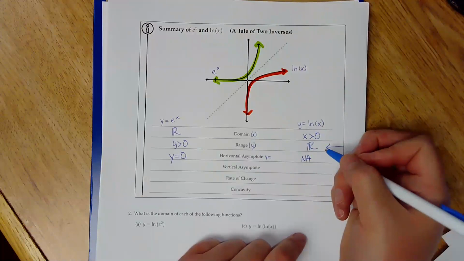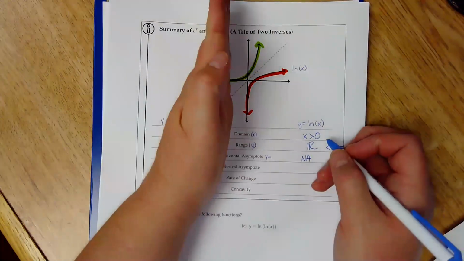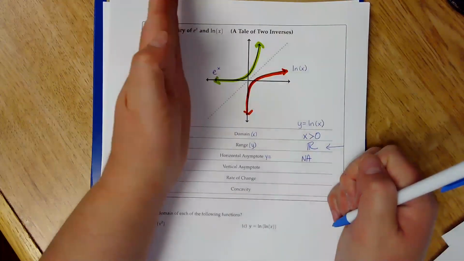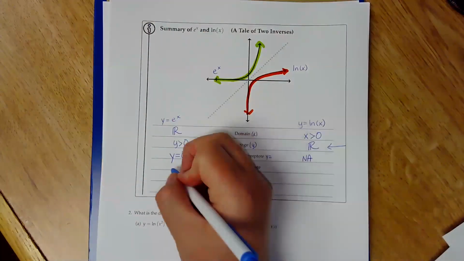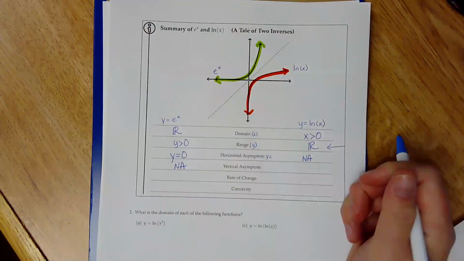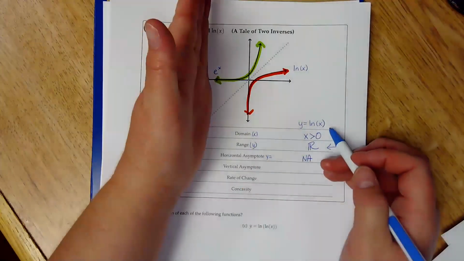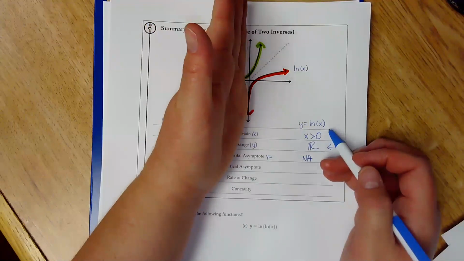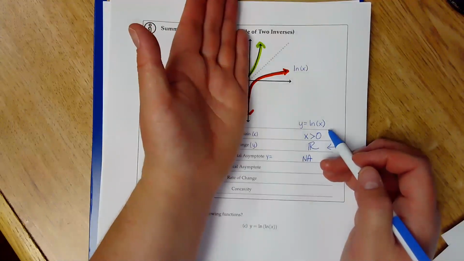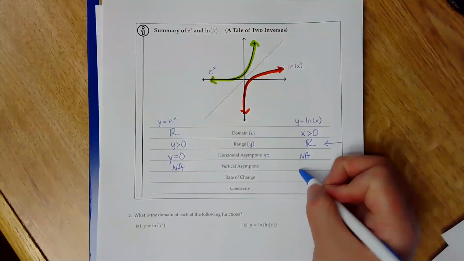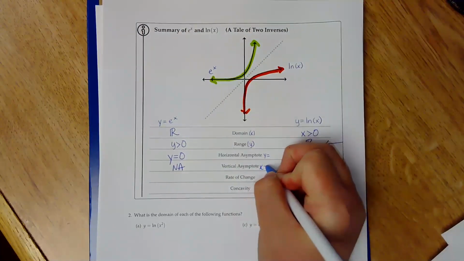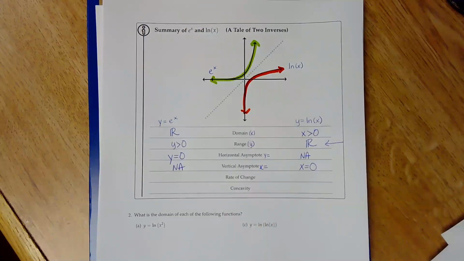And then vertical asymptote, so a vertical line goes this way. And I don't see any place where e to the x has a vertical asymptote. But on natural log of x, this left side tail of that function sits right here against the y-axis, which is x is equal to 0. So your vertical asymptote is going to have that equation x is equal to something.